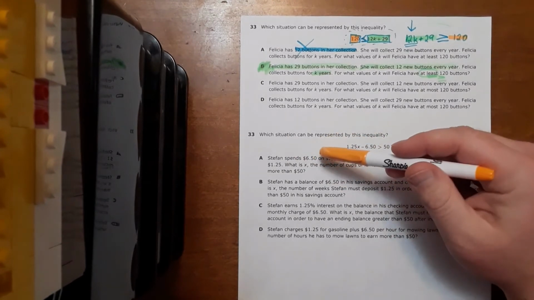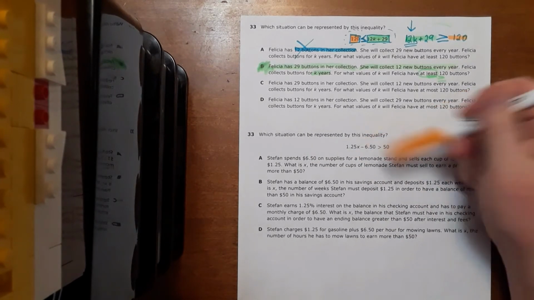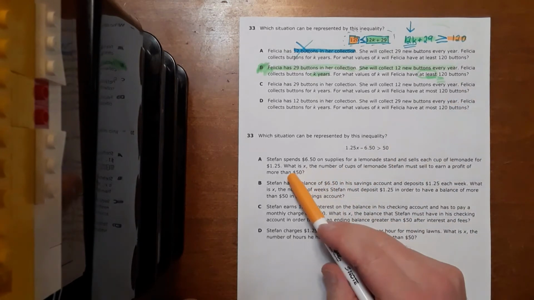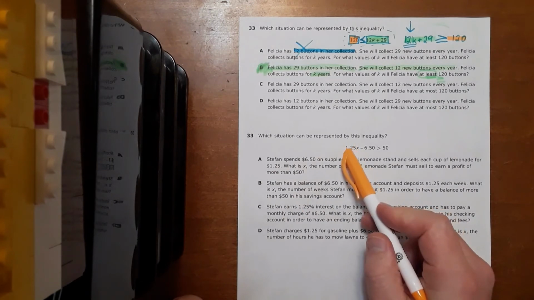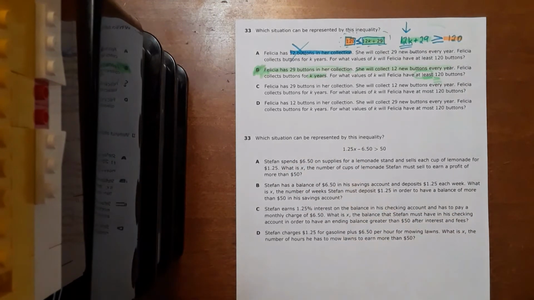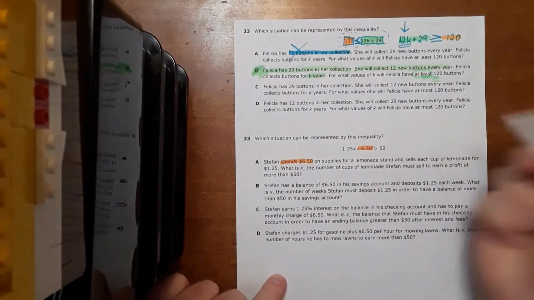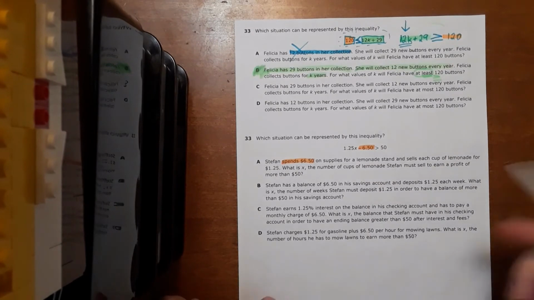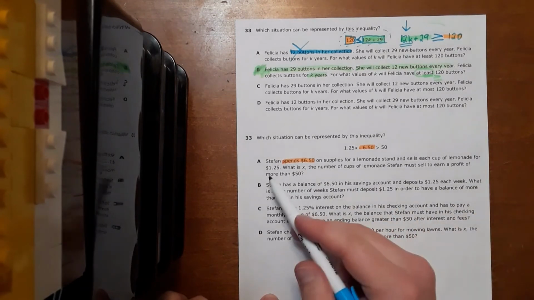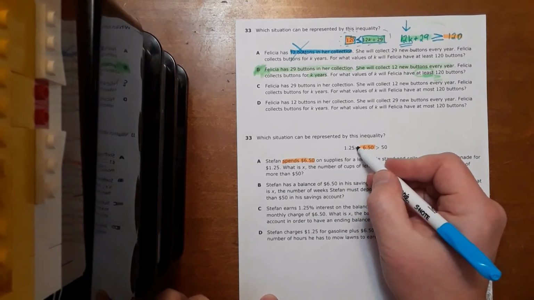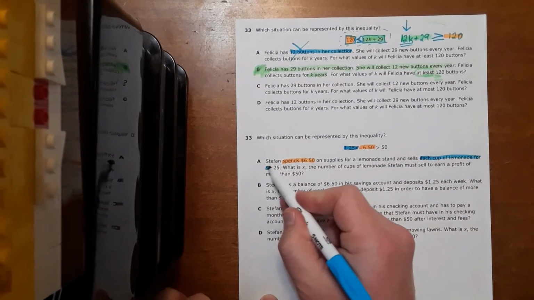So I'm going to say Stefan spends $6.50 on supplies. So 6.50 is there. Does the minus sign make sense? It does, because when he gets money, that's going to be the 1.25, and that's positive. So he spends 6.50, minus 6.50. Looking good so far. He sells each cup of lemonade. So I'm about to see a number that needs to change depending on how many cups he sells. For $1.25, and I have right here $1.25 written right next to X. So all this got taken care of.